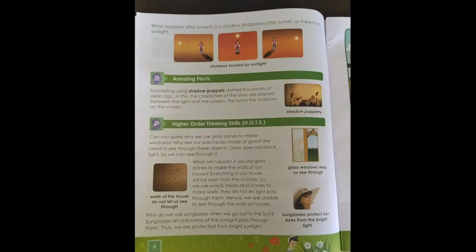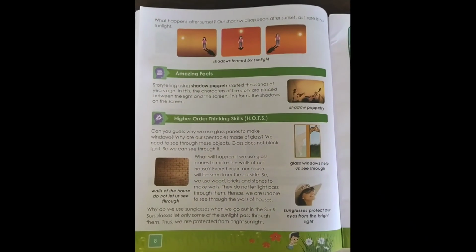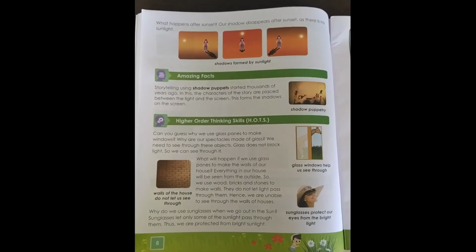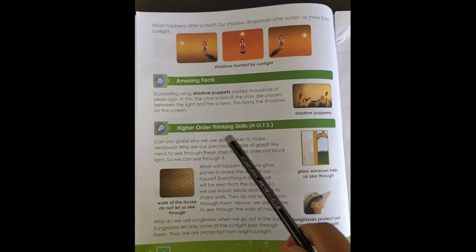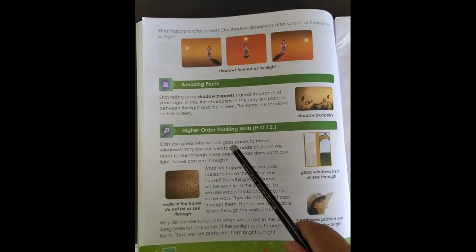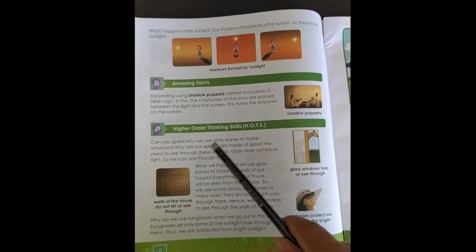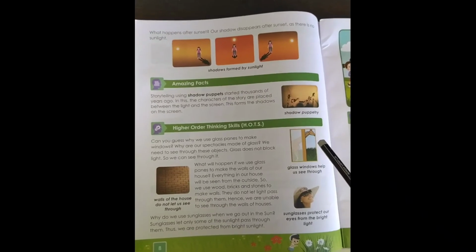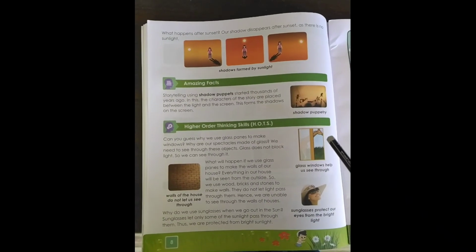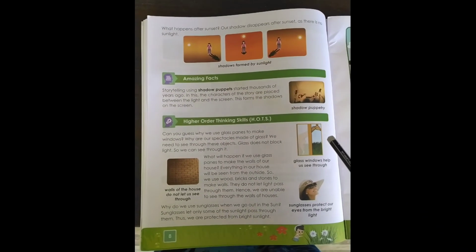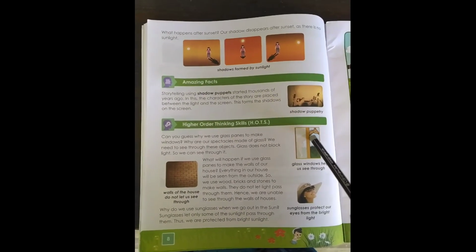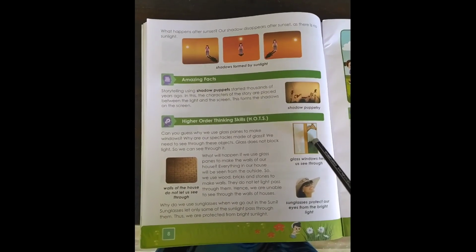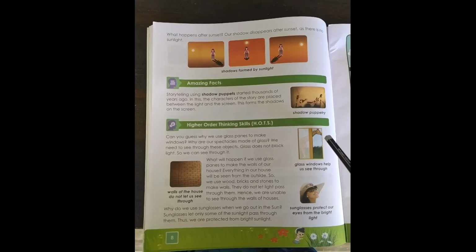Next, uses of objects based on the amount of light passing through them. Can you guess why we use glass panes to make windows? Why are our spectacles made of glass? We need to see through these objects. Glass does not block light, so we can see through it.